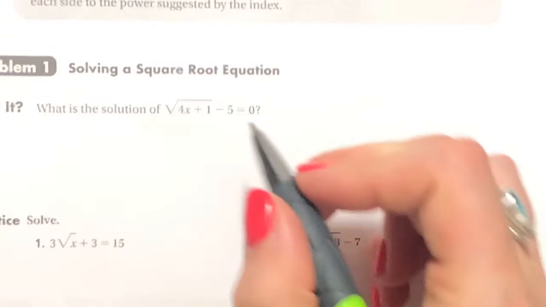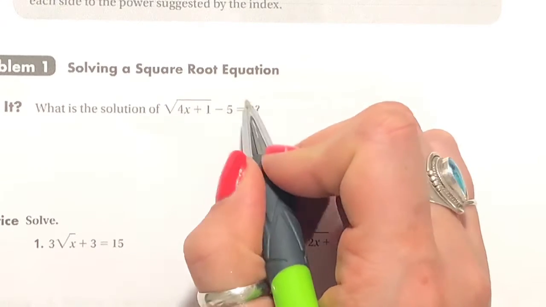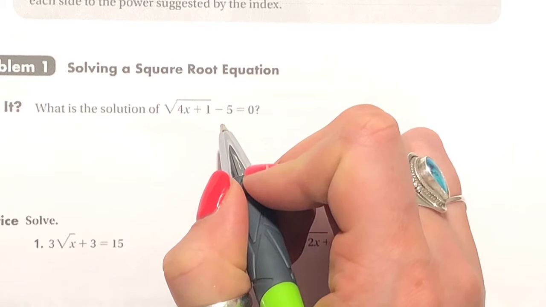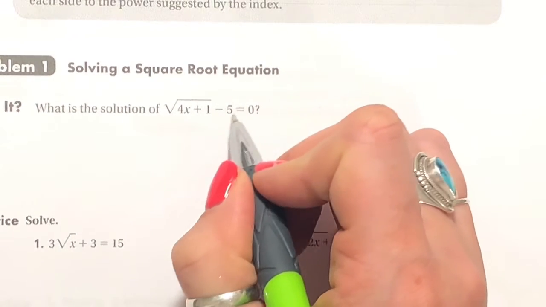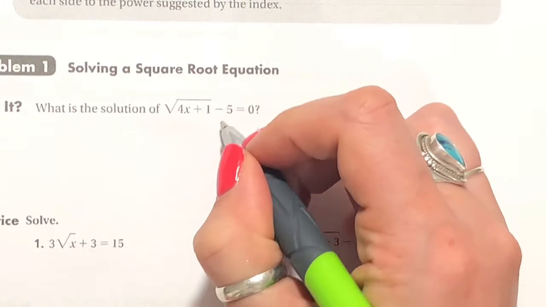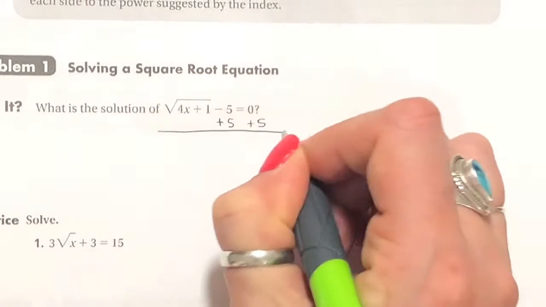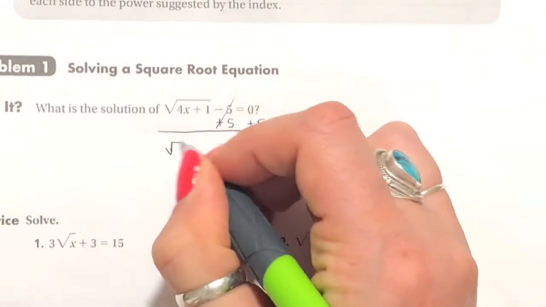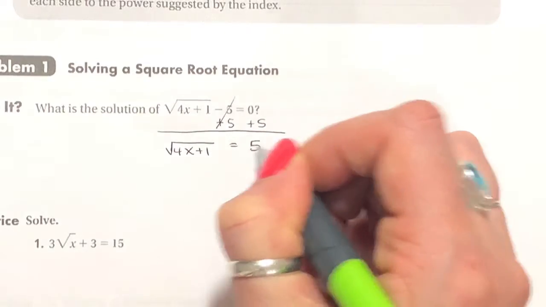Okay, so on this first one, I'm solving for x. So again, I want to isolate it, but I need to make sure to go through my steps the correct way. Right now I can't get into anything inside the square root while this 5 is here. So to get rid of a -5, we need to add 5 to each side. And so then those cancel, and I'm left with the square root of 4x plus 1 equal to 5.